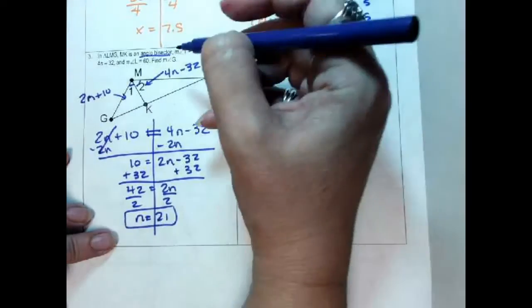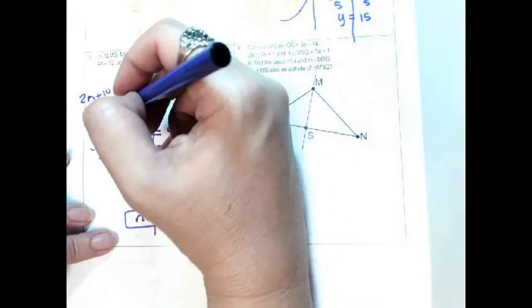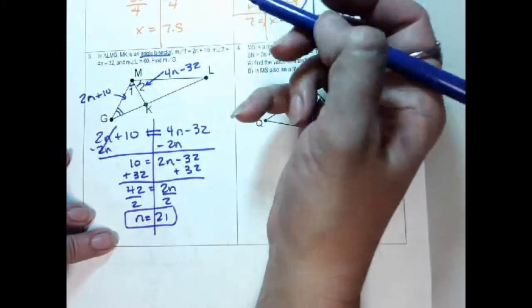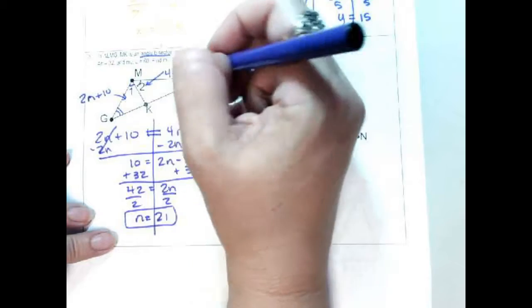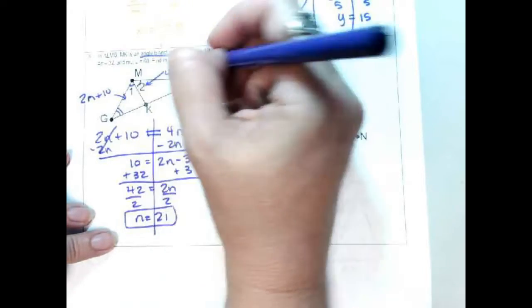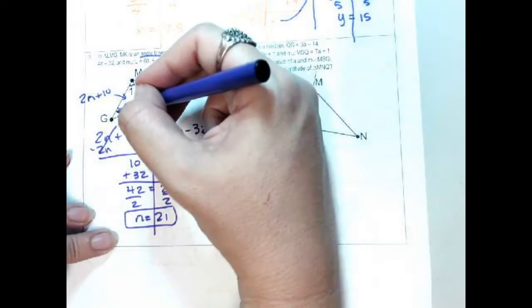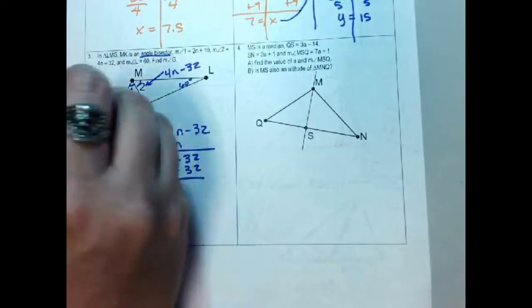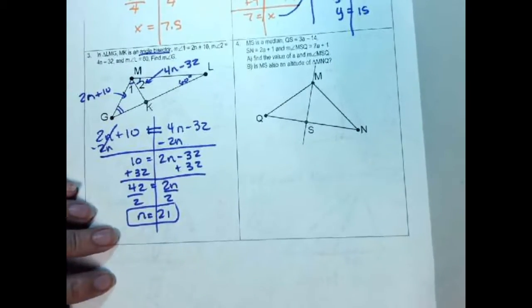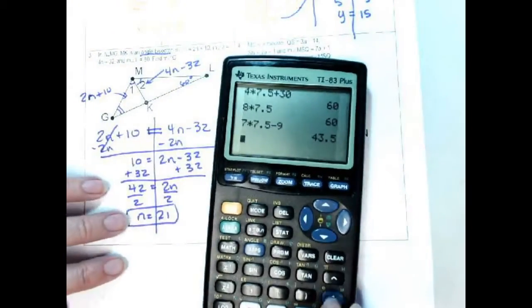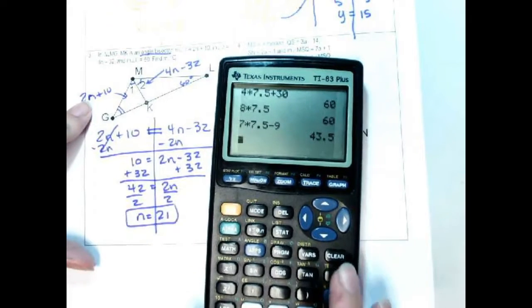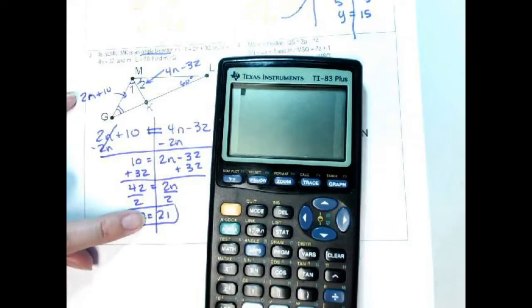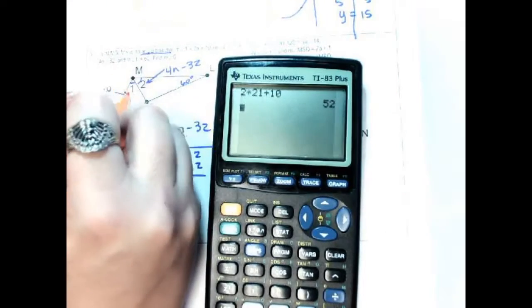Now did they ask me to find n? No, they asked me to find g. This angle here is what they want me to find. And they told me that angle L is 60. So if I know that's 60, however am I going to find this one here? Well, it's just kind of like the other side. So first we're going to take the 21 and I'm going to plug it into these. So I'm going to grab my calculator. I'm plugging 21 in for the n's. So 2 times 21 plus 10. I'm plugging this in right here. And I get this one is 52.